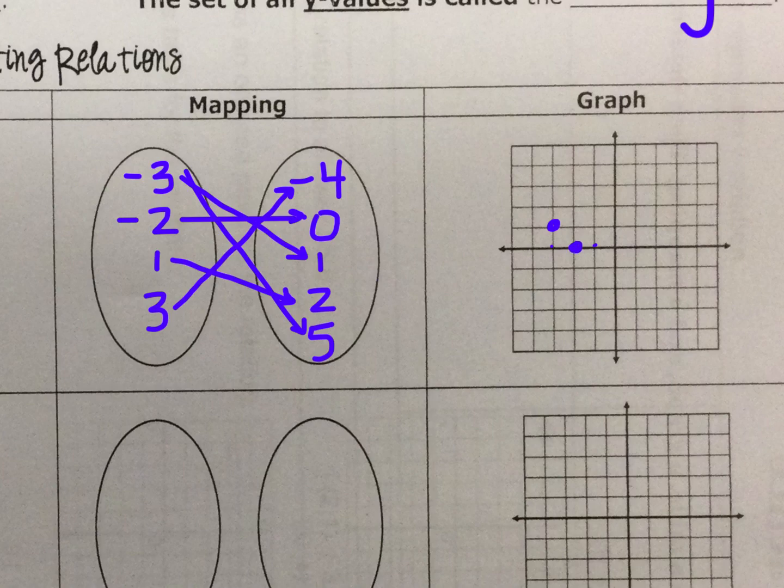1, 2. To the right 1, up 2, 3, negative 4. 1, 2, 3 right. And negative 4 is down. 1, 2, 3, 4. And negative 3 and 5. So negative 3. 1, 2, 3 to the left. 5. 1, 2, 3, 4, 5 up.